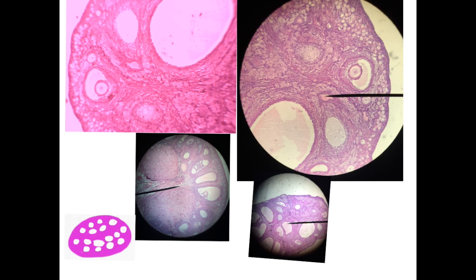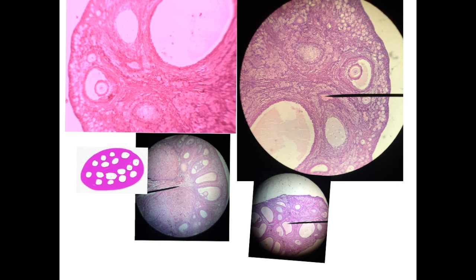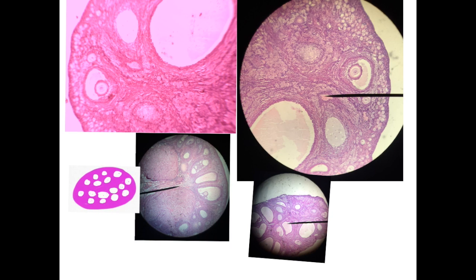Here is the ovary. As I have said before, it is characterized by the presence of the follicles all through the structure or the cortex of this structure. Look at the cortex, you will notice first the primordial follicles, the primary, the secondary, and larger follicles. Here also small follicles, primordial, and the different stages of the development of the ovarian follicles.